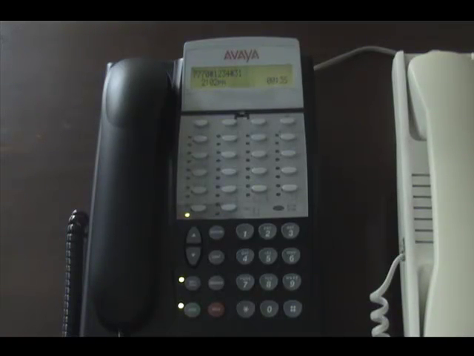Thank you for calling XU Telecommunications. To get to sales, press 3. To reach support, press 4. To reach Joe Bob, press 5. Thank you for calling. We're finished.